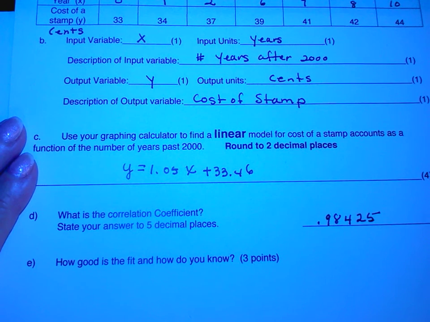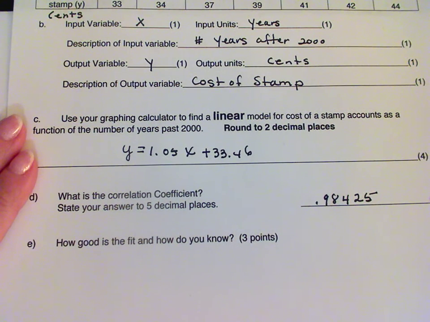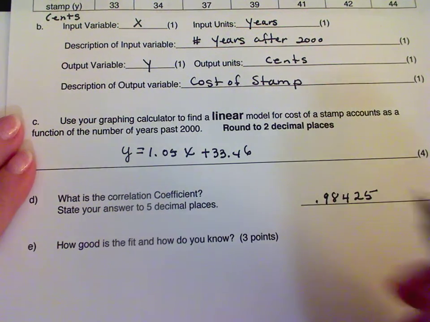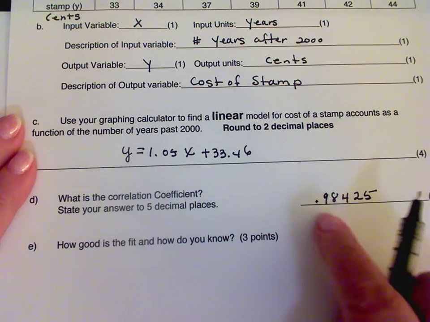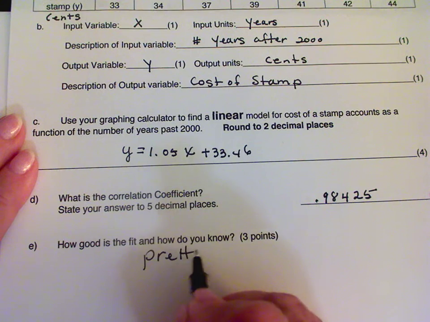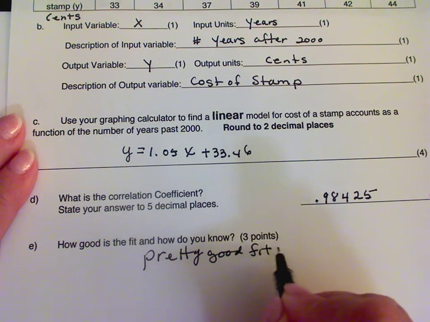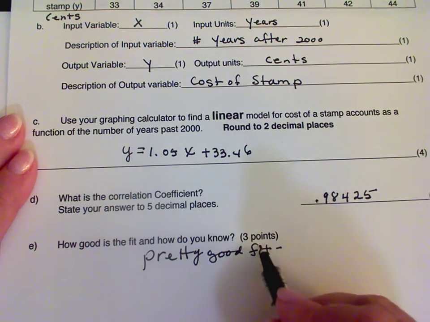So I'm going to turn the light off. And it says, how good is the fit? Well, I have 0.98, so that's pretty decent. And why?